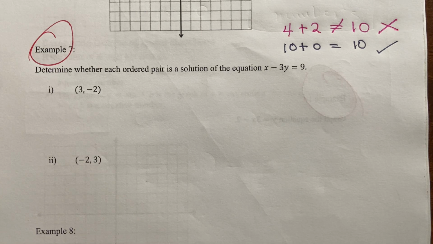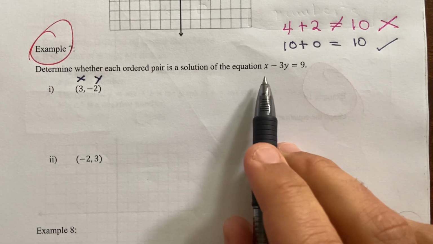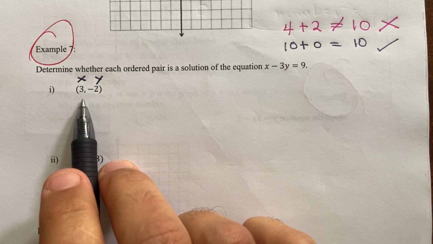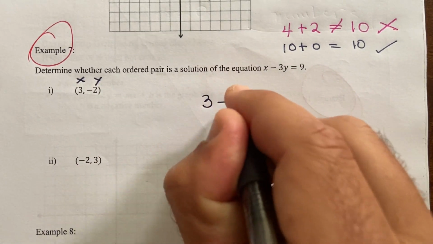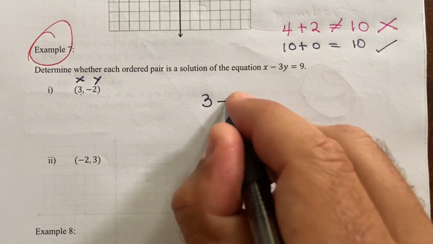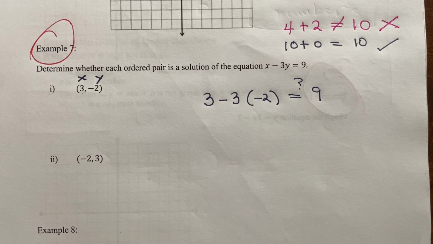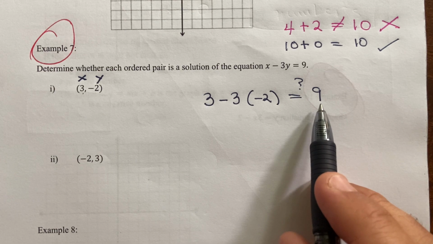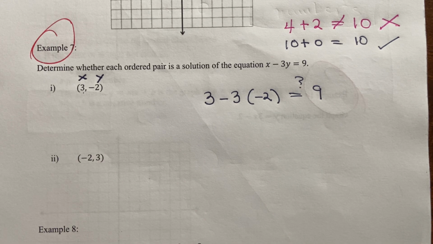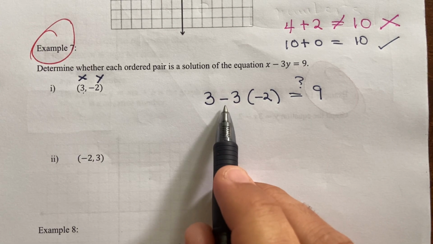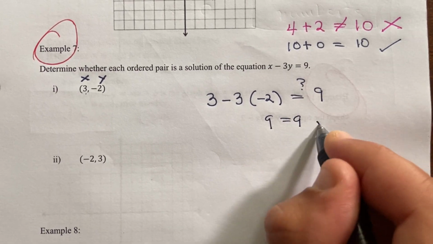So what I'll do here is plug this in as x, plug this in as y. If it's true, then yes, this is a solution to the equation. So 3, right, plugging in 3 for x, minus 3 times negative 2, are we equal to 9? If this is true, then the answer to this is yes. So 3 plus 6, right, negative times a negative turns into plus 6. So this is 9 equals 9, yes.